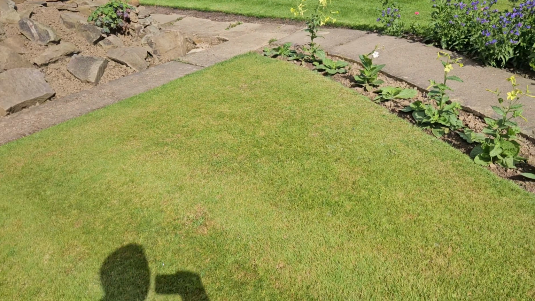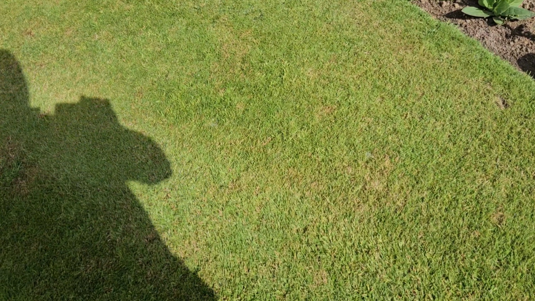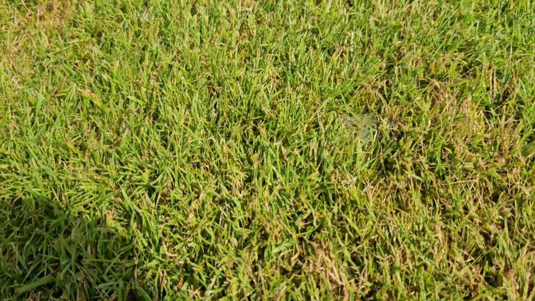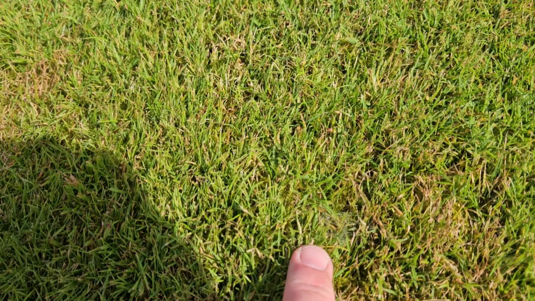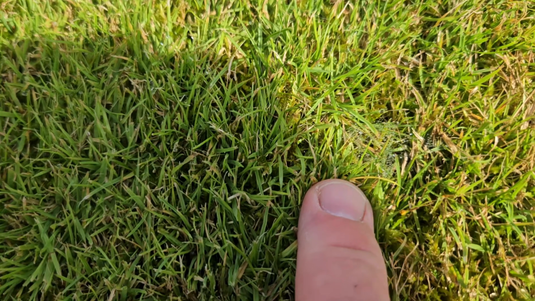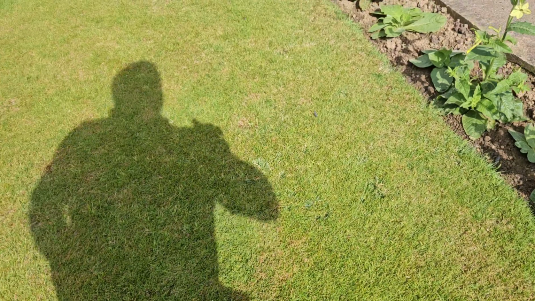I don't know how well you'll see this, but I can see them with the eye pretty easy. I'm trying to get it without the shadow. Just put my finger there. You see? Let's try from a different angle.